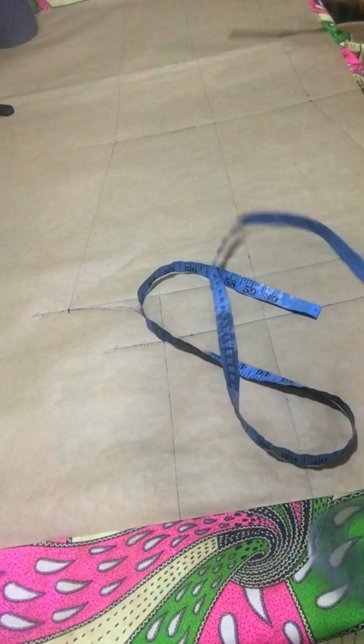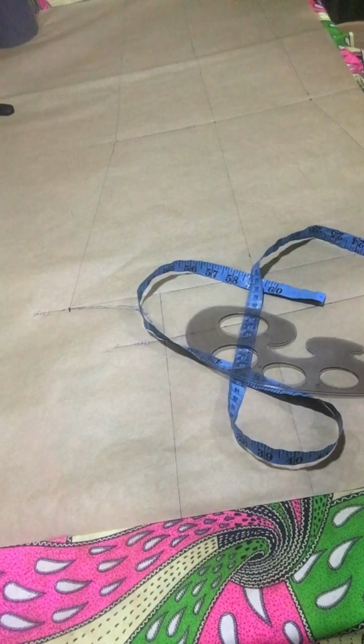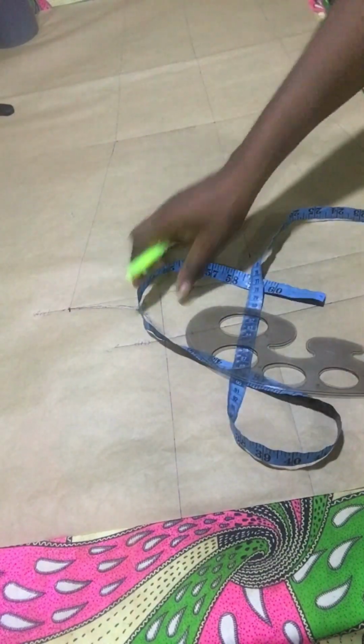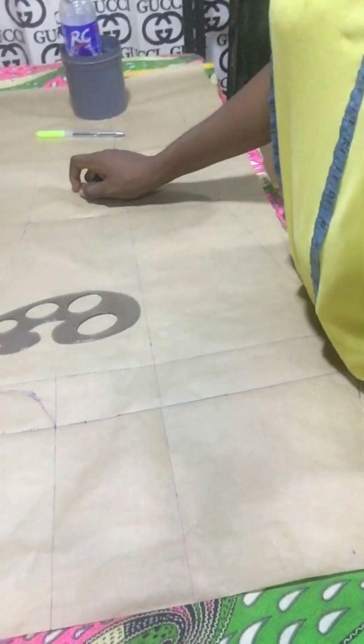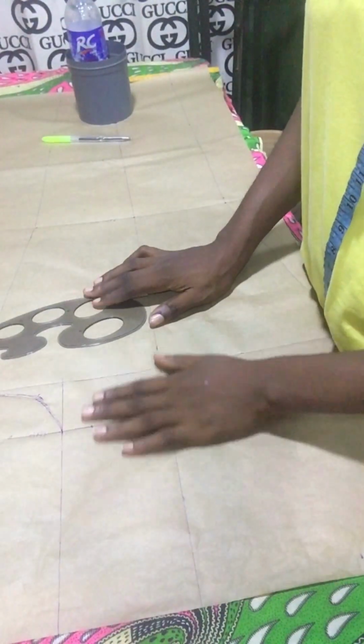Alright, so this is just it. This is our straight pants. It's not hard. So I'll quickly take a recap of everything. I'm just going to quickly run a recap of what I said before I got it out.